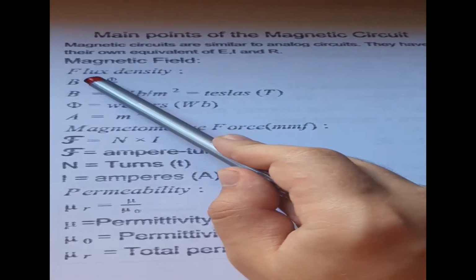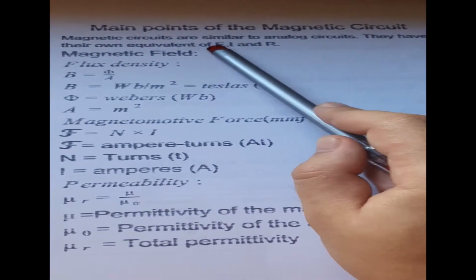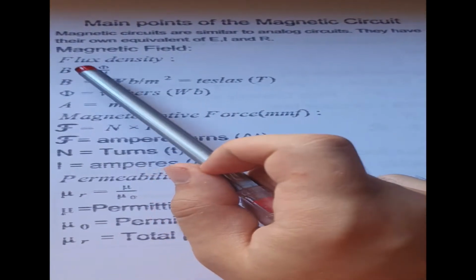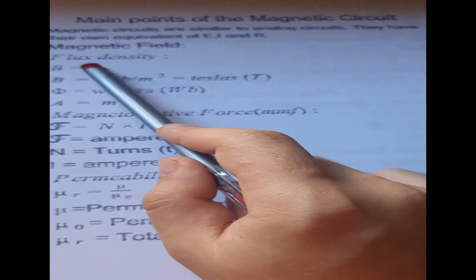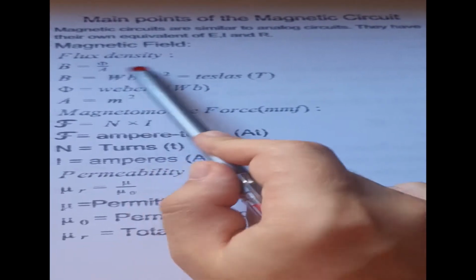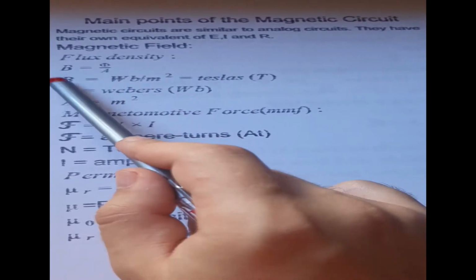First of all is flux density, and flux density is very similar to current. Flux density is B, which is measured in Teslas, and it is equal to the flux over the area. The flux is calculated in Webers, and the area in square meters, so B is Webers divided by meters squared, which gives us the value in Teslas.